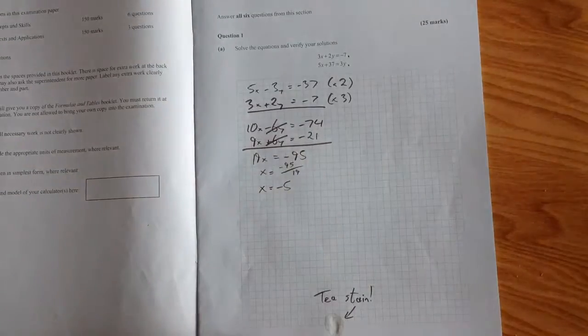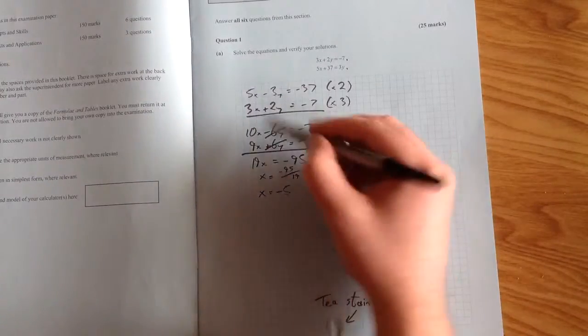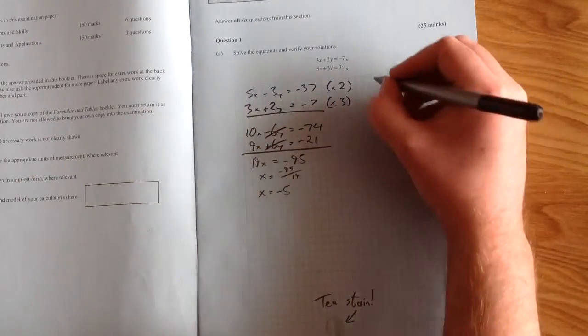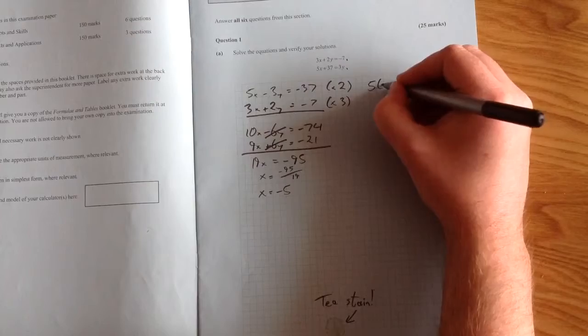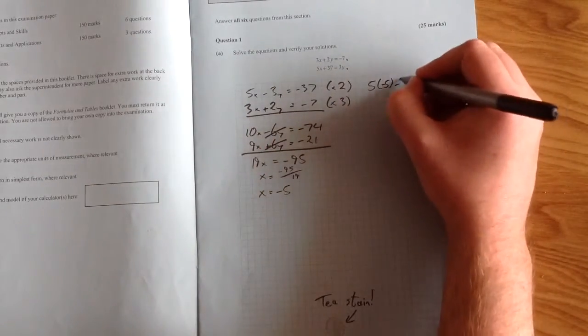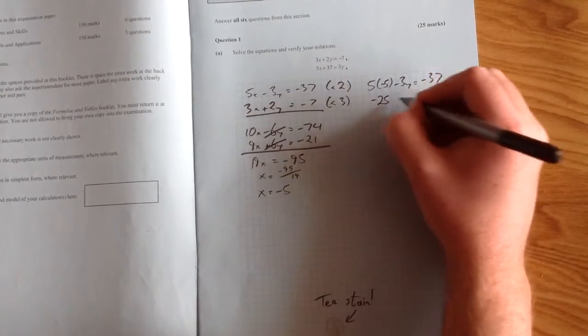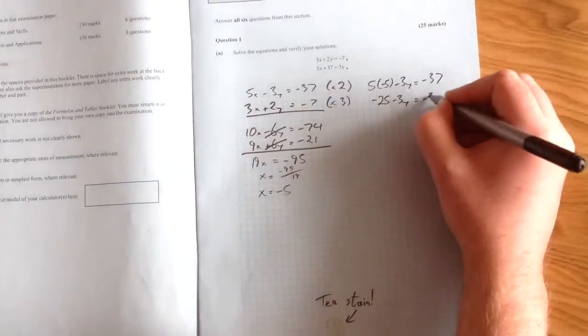Okay, so we have a value for x now. We can use this value to find our value for y. So you can pick any of these equations here. I'll pick the first one. So it's going to be 5 bracket minus 5. So I've just subbed in minus 5 for x there. Minus 3y is equal to minus 37. That's when we go minus 25. Minus 3y is equal to minus 37.